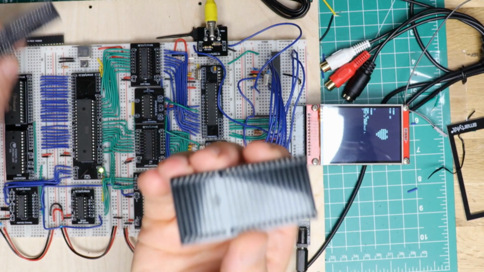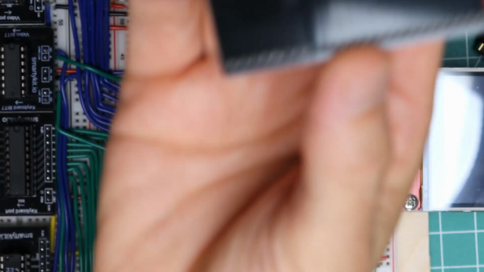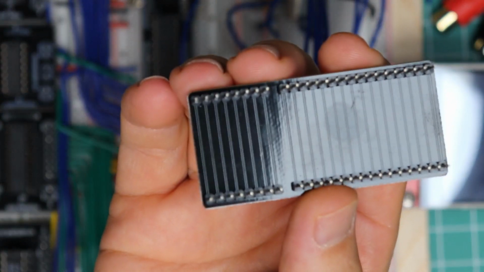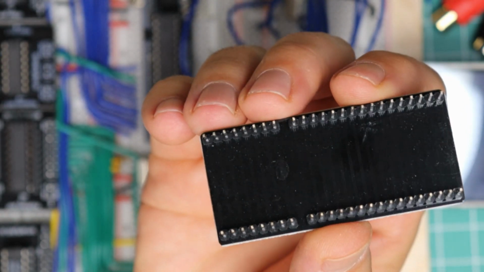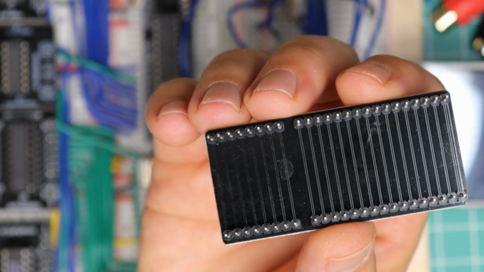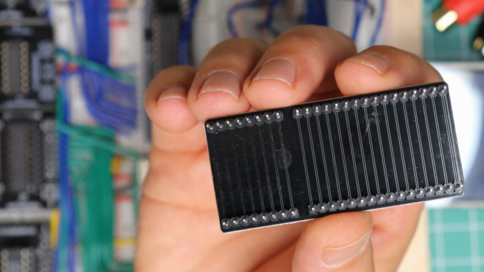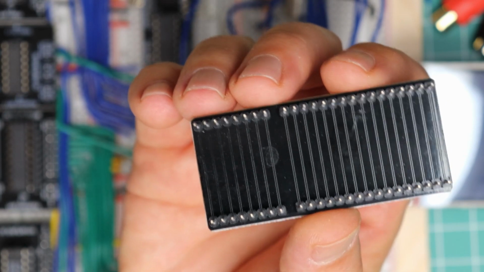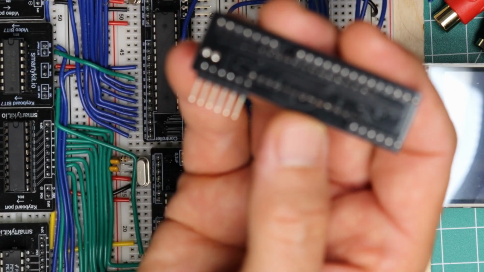Let's just try a zoom on that and see if I can get it to focus. Yeah. So if you look at that, you'll see the tracks look like two thin lines going from side to side. And that's what tracks look like when you CNC these things out, rather than etch them. It's the same on this one here.